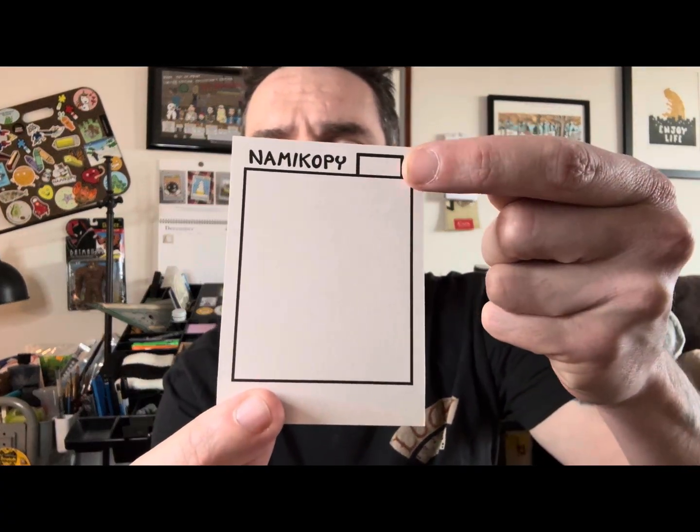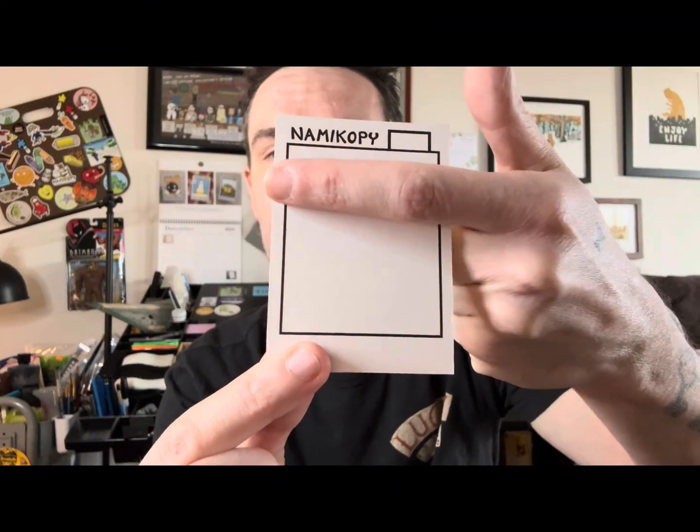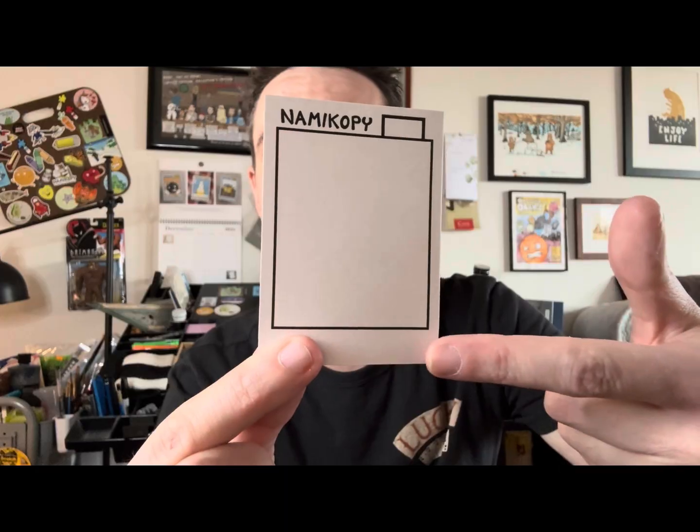The card has a little box up here. That's the PowerPoint box, which I will talk about in a little bit. Then there's the area where you would draw your character right here. And then this little area at the bottom where you would write your character's name.